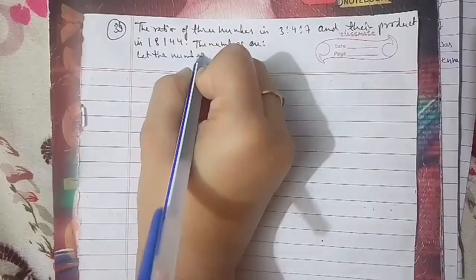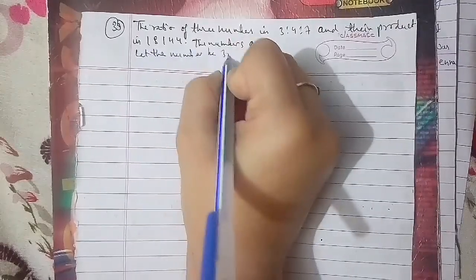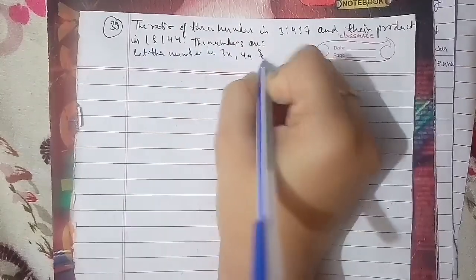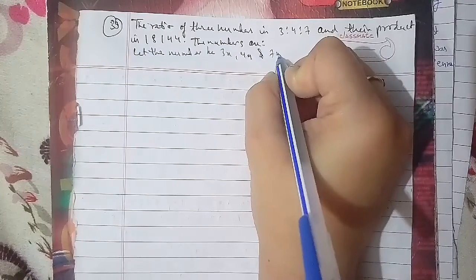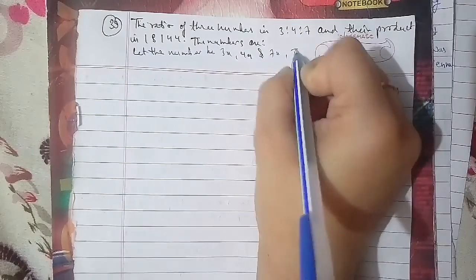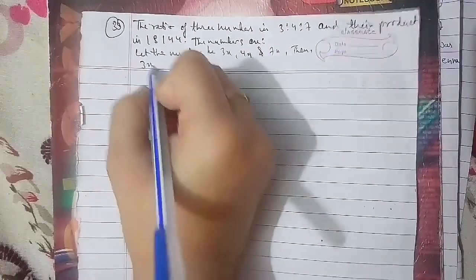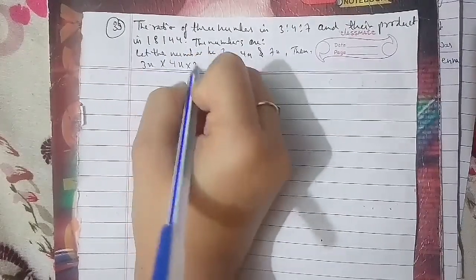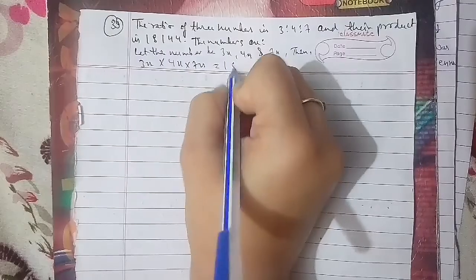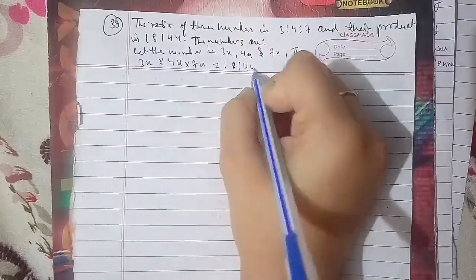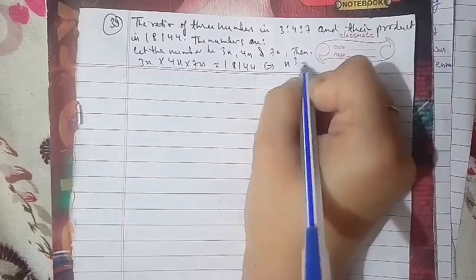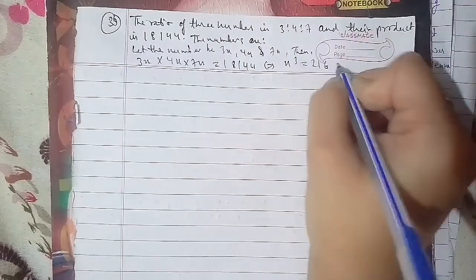So x cube equals to 6 cube and x is equals to 6. Okay, so the numbers are 18, 24 and 42.